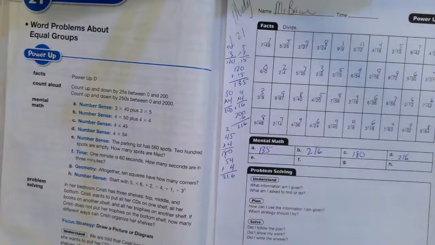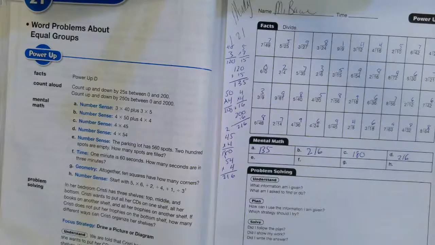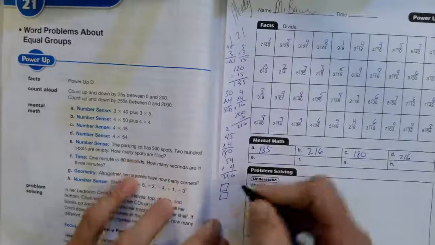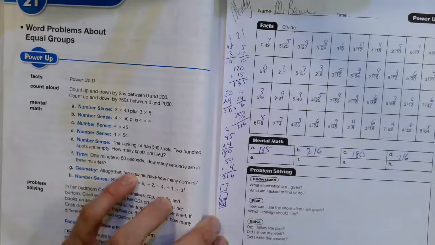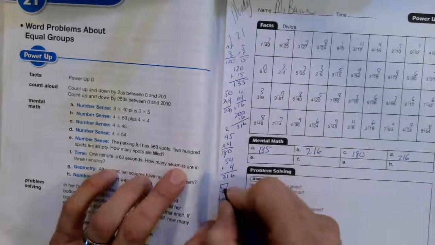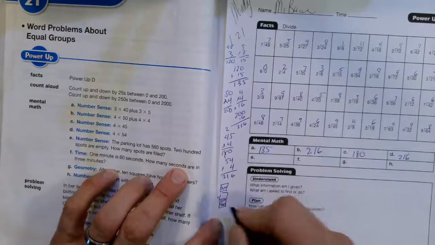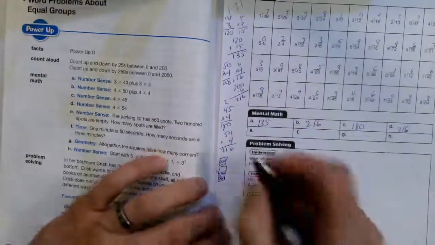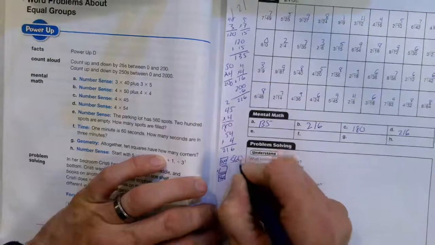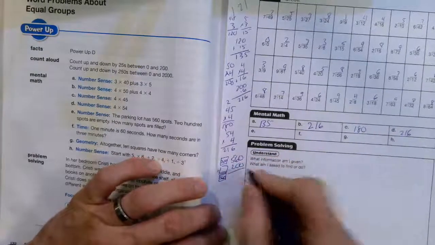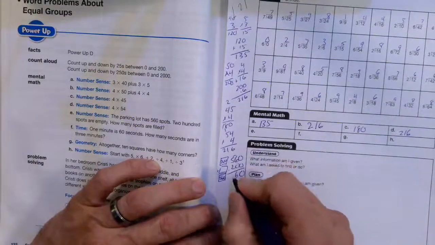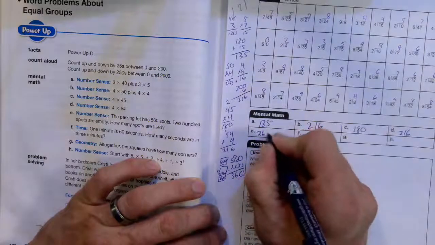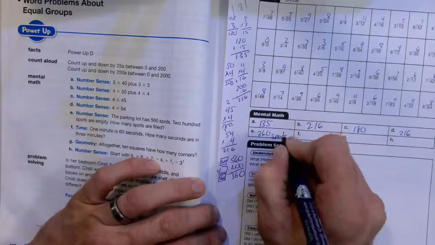E, it says the parking lot has 560 spots. 200 spots are empty. How many spots are filled? You got filled spots plus empty spots equals total spots. We got 560 total, and we got 200 spots that are empty. Missing an add-in problem, you're going to subtract. Let's write it a little bigger. 560 minus 200 would give us 0 minus 0 is 0, 6 minus 0 is 6, and 5 minus 2 is 3. 360 what? 360 parking spots. We'll go with spots.